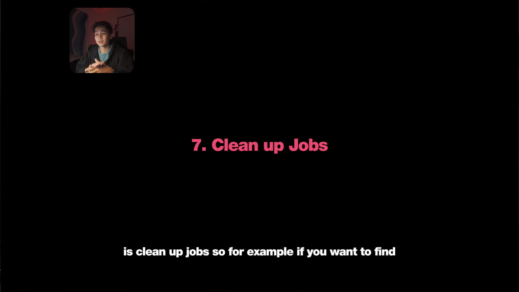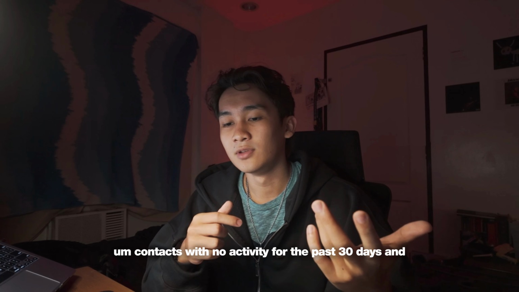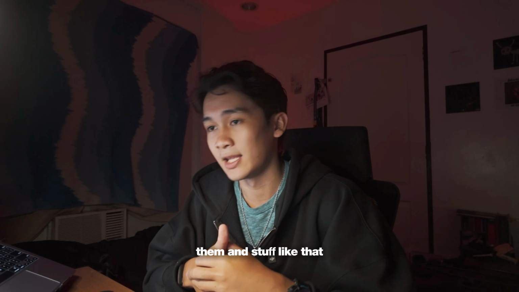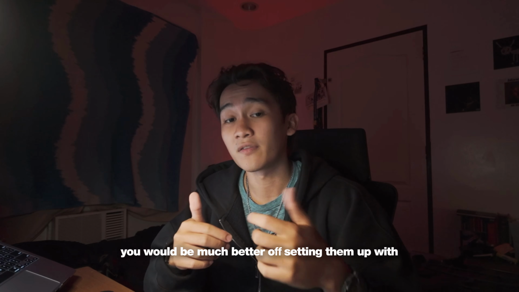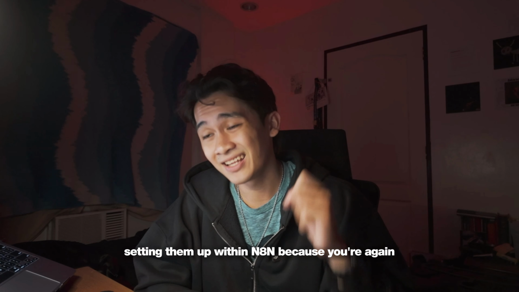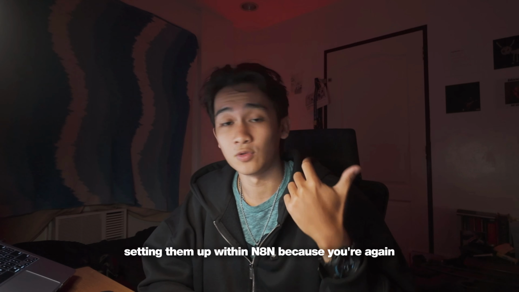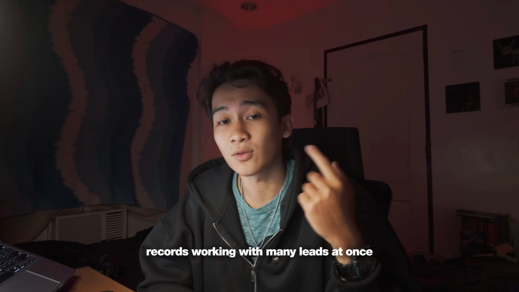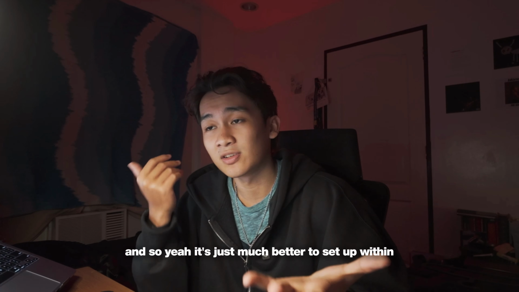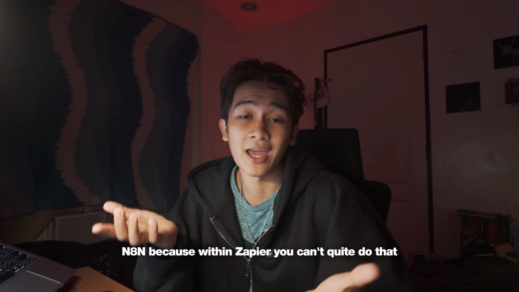Number seven example is cleanup jobs. So for example, if you want to find stale opportunities, old tags, contacts with no activity for the past 30 days, and you want to archive them and stuff like that, you would be much better off setting them up within n8n because you're again working with many records, many leads at once. And so yeah, it's just much better to set it up within n8n because within Zapier you can't quite do that.